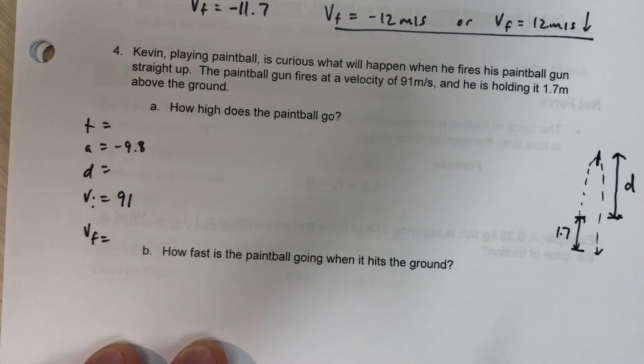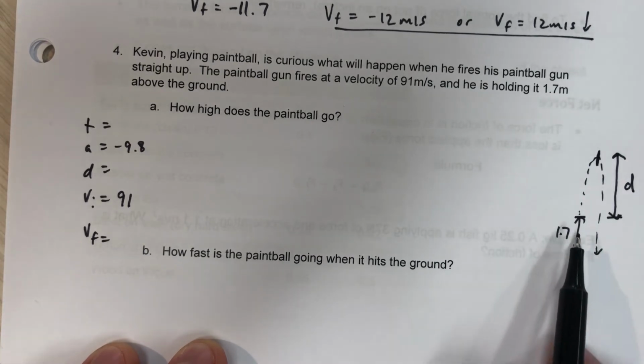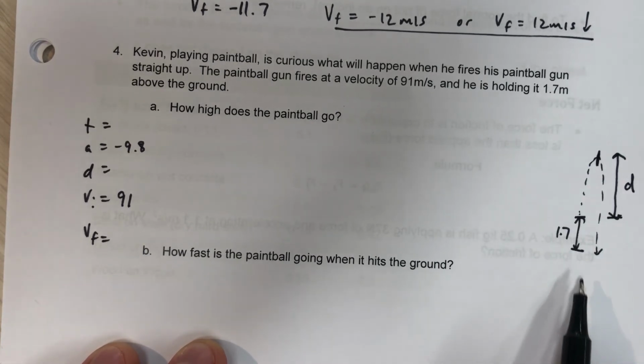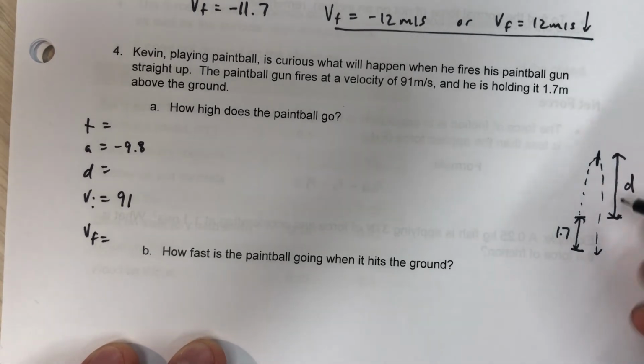So when we calculate our final answer, we're going to have to include plus the 1.7 right over here. We're going to have to include that 1.7 because what we are going to be calculating is just having a starting point right over here. So we can consider this to be where our reference point is, and then just shoot it all the way up till it gets to 0, and then off it comes all the way down.